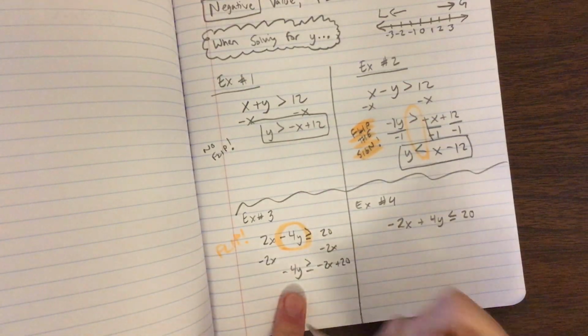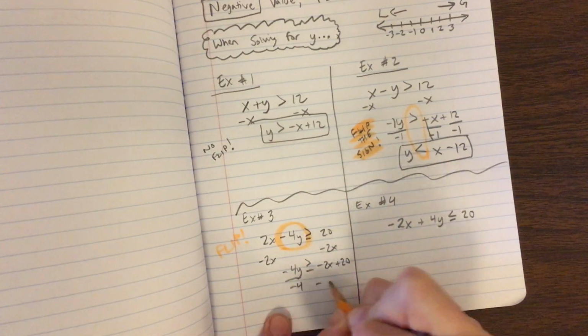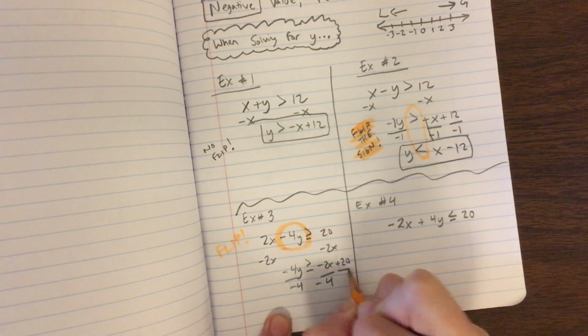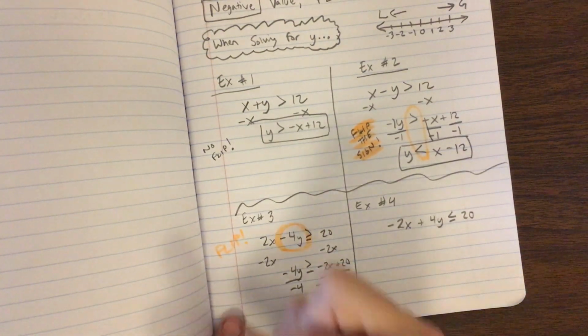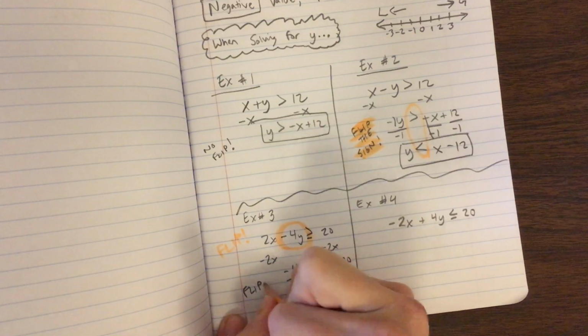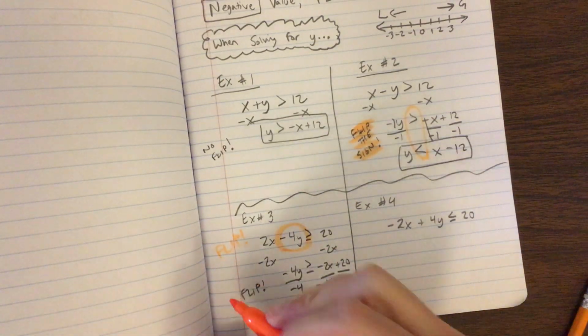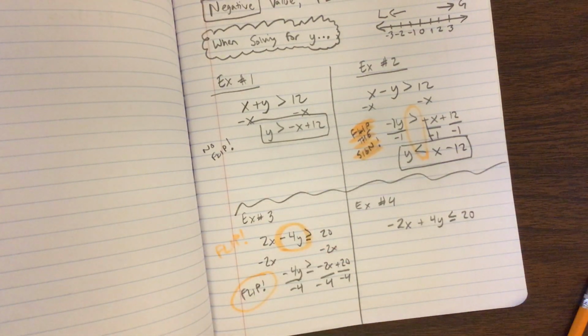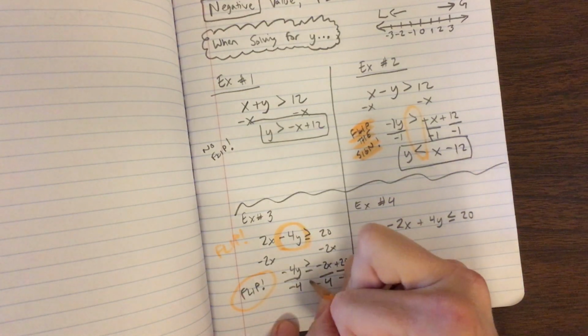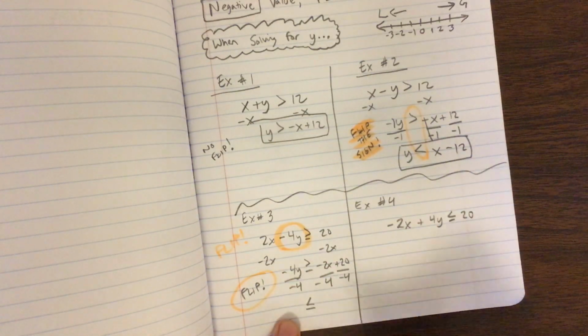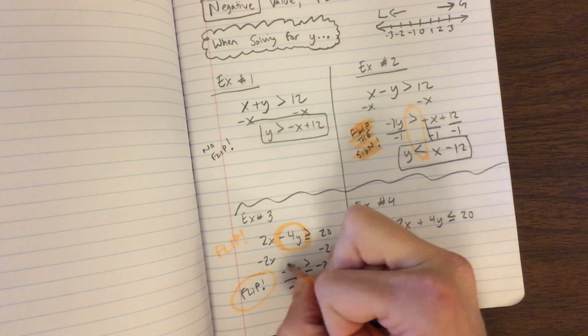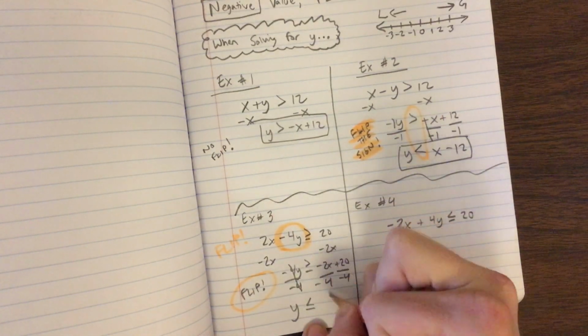But as soon as I divide by negative 4 each term, that's when I'm going to flip. So in that situation, I'm going to change the direction. Instead of being greater than or equal to, it's less than. Then everything else is the same.